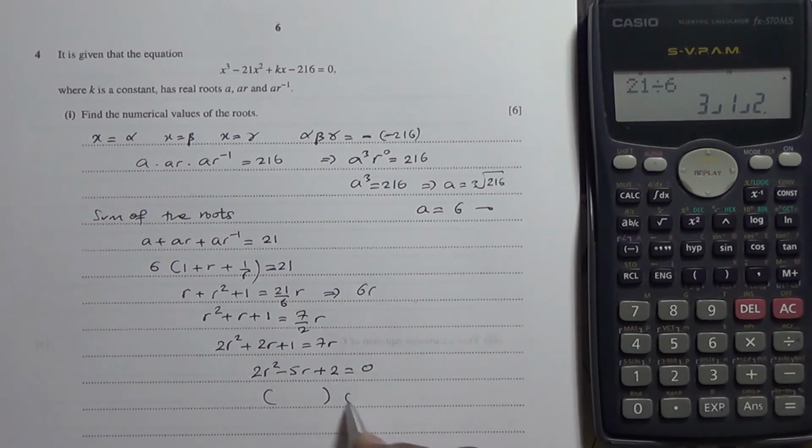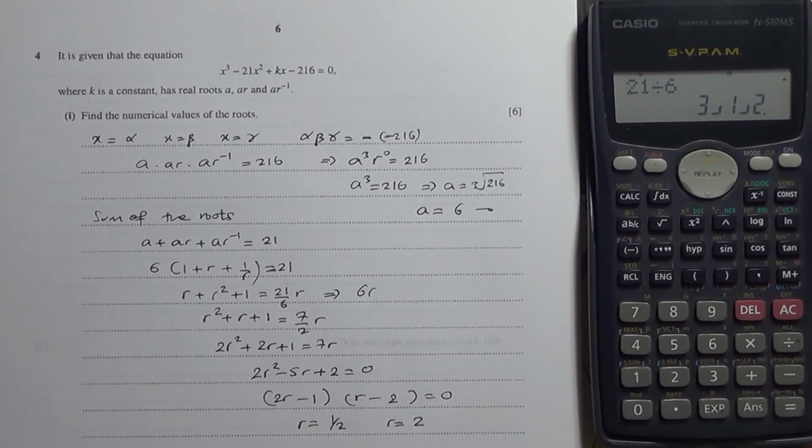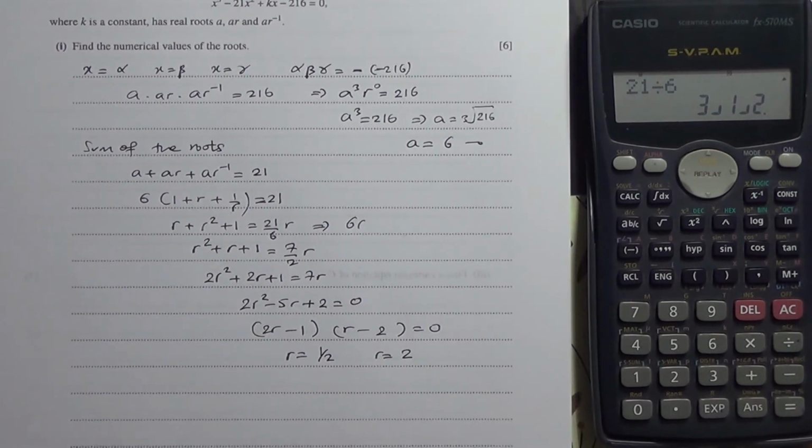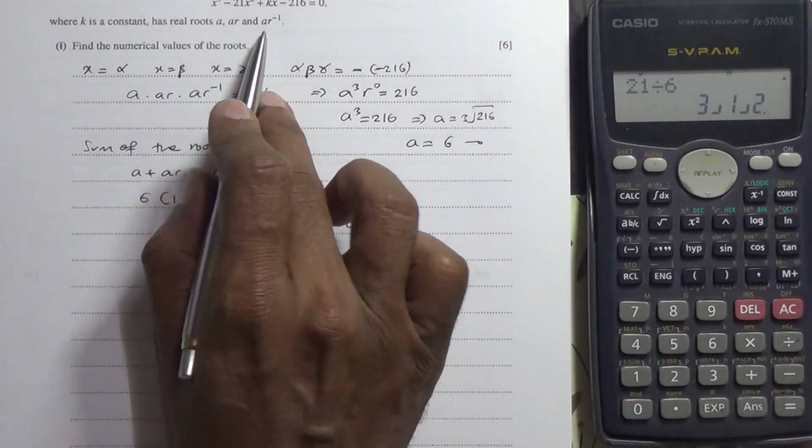If we factorize this, we should be able to get 2r minus 1 and r minus 2. So yes, r is going to be equal to a half, and r is going to be equal to 2. Now from here, we're going to find the roots of the equation. The roots are a, ar, and ar to the power minus 1.